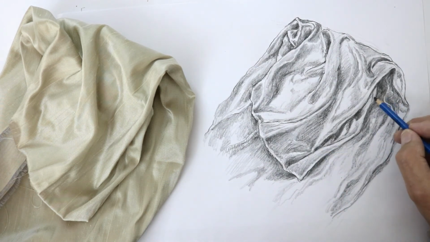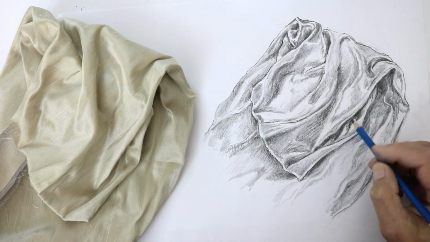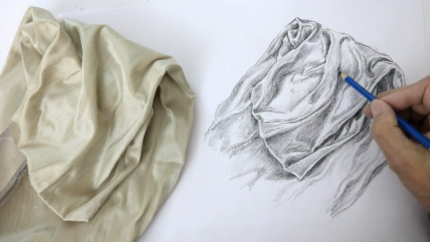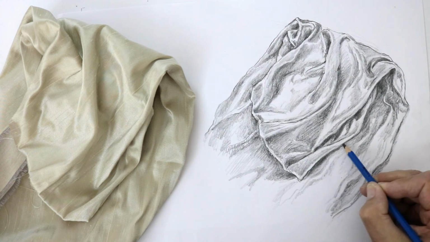I'm just putting in the darkest areas again, just around here. These are not so dark, these areas here. These are the darkest bits here. So really put weight in your pencil.